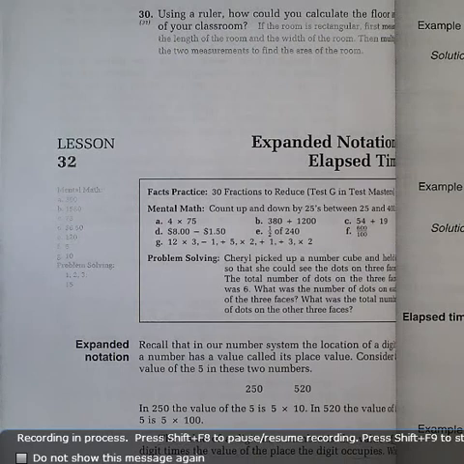All right, Saxon 6, let's begin lesson 32. You can tell from your book the title of the lesson is both expanded notation and elapsed time. Saxon 6 loves to combine several things into one lesson, especially if they think it is primarily review. Let's go ahead and start in on the lesson.